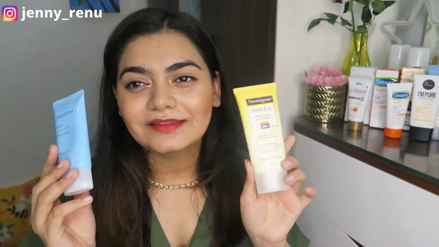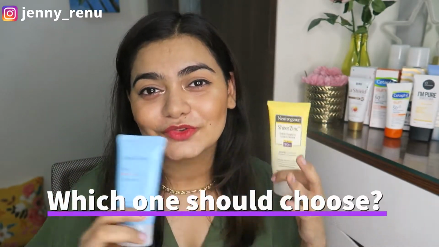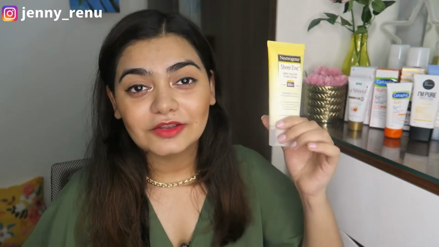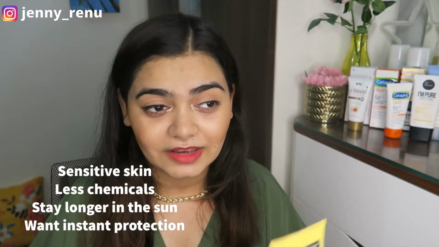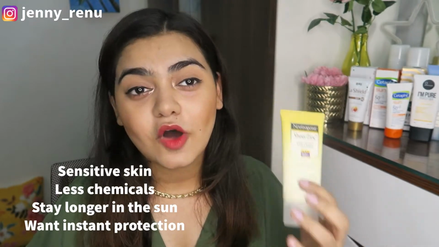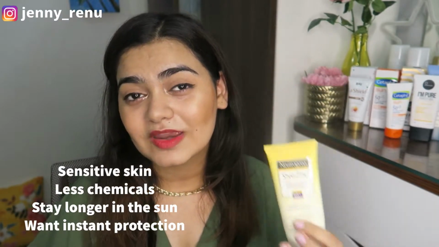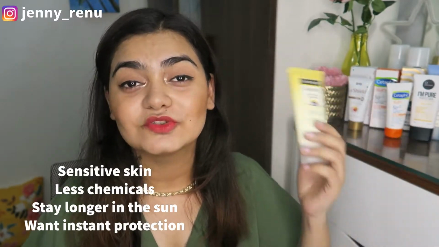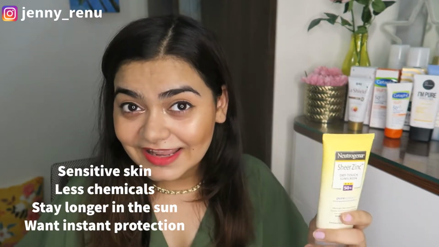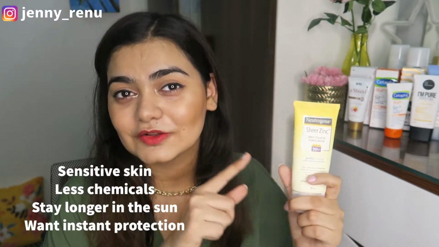Now that you know the basic difference between a physical and a chemical sunscreen, which one should you choose? Choose a physical sunscreen if you have sensitive skin. Sensitive skin cannot tolerate a lot of chemicals. A physical sunscreen will only have zinc and titanium dioxide, which are sensitive skin friendly. So if you have sensitive skin, always choose a physical sunscreen.